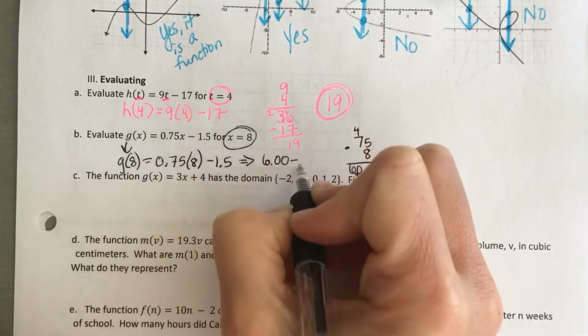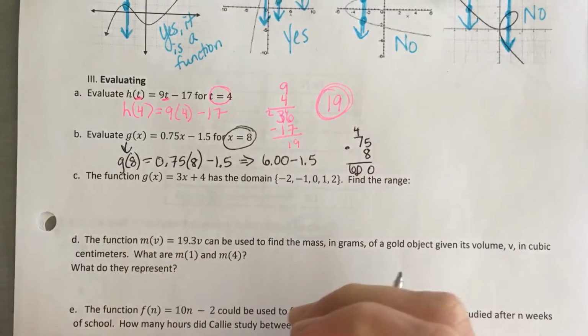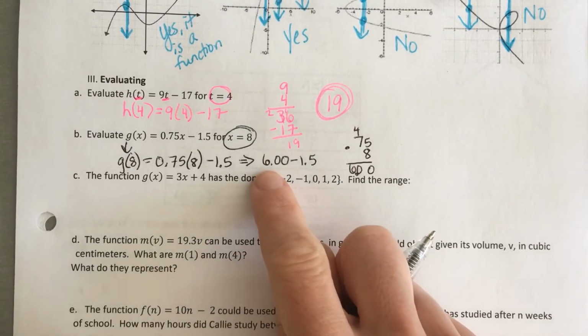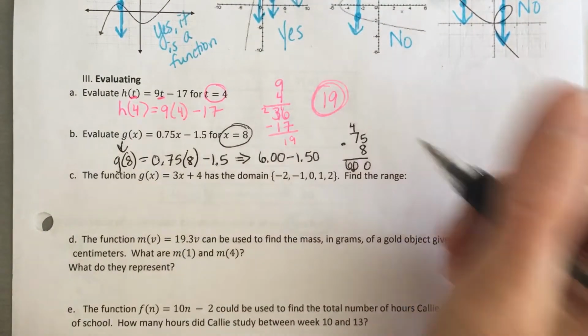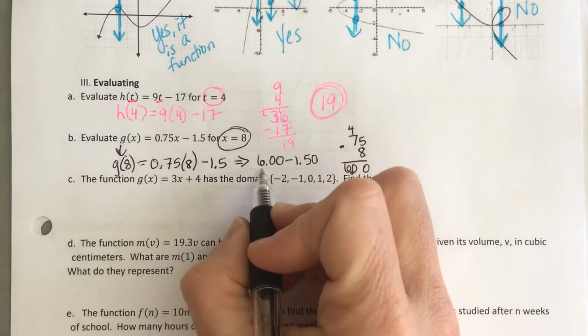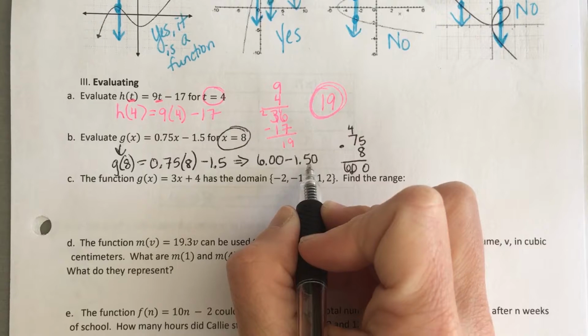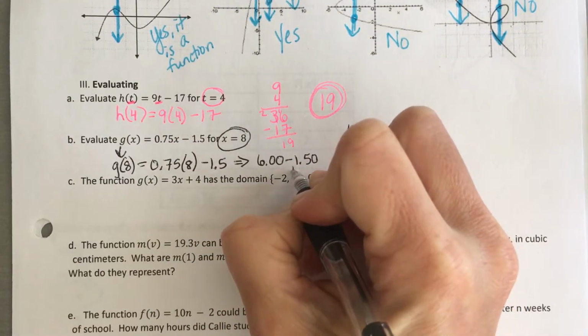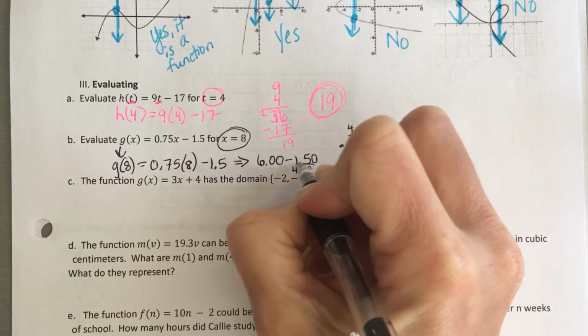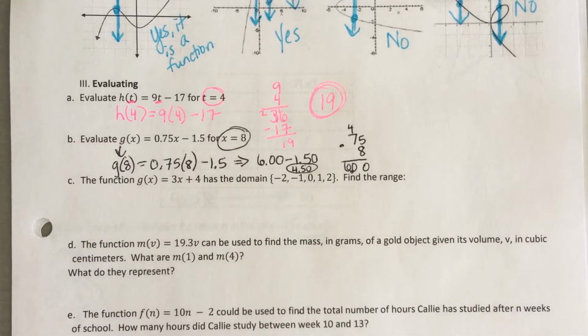6.00 minus 1.5. All right, one way to think about this is $6 take away $1.50. $6 take away $1 is $5, and then take away another 50 cents. That puts you at $4.50.